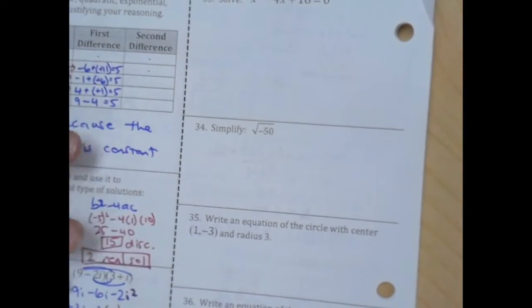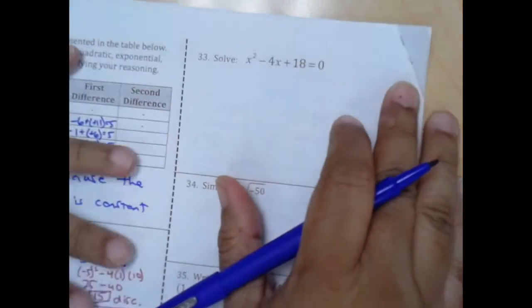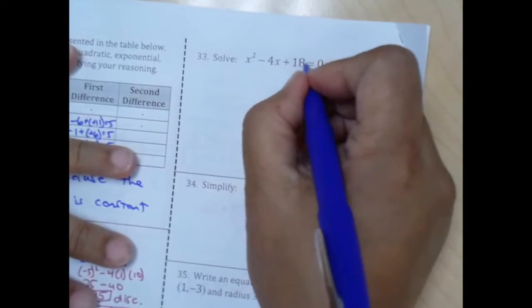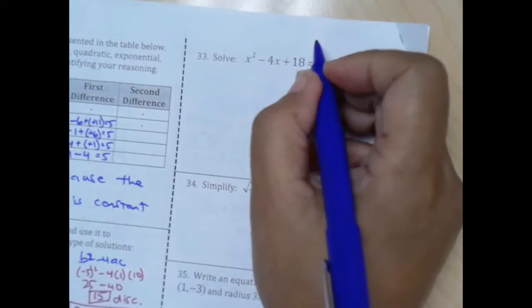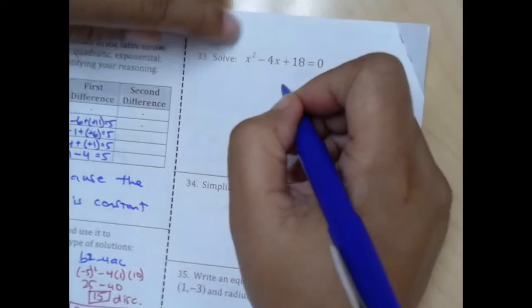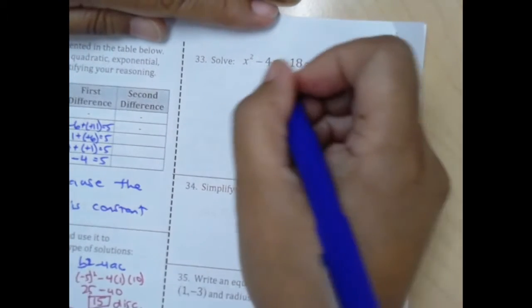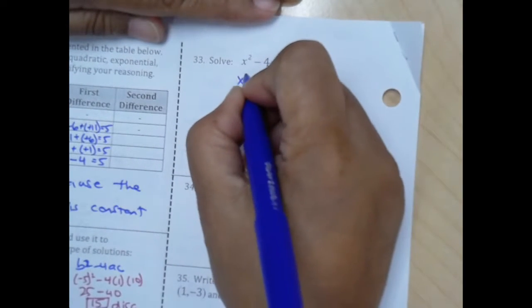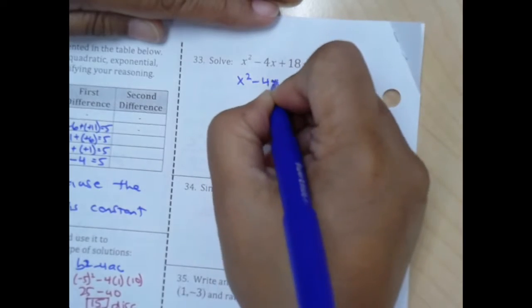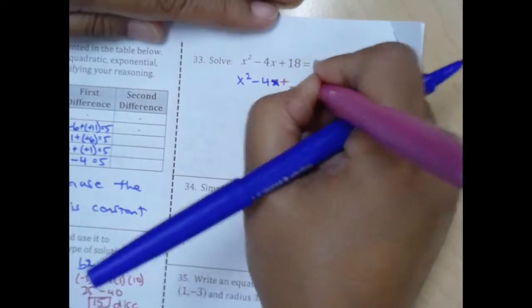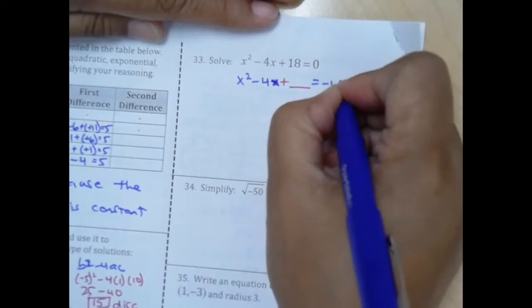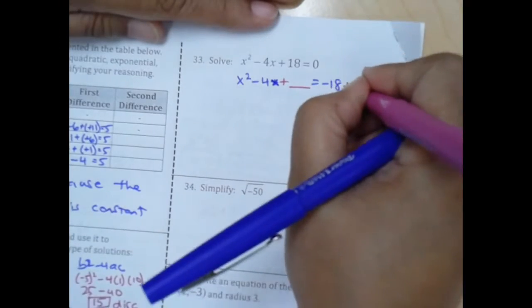All right, let's go ahead and take a look at this one right here. We can solve it any way we want. Now, factoring is actually not going to work. So you can use the quadratic formula, or you can complete the square. I'll go ahead and complete the square since the last one that we just did was using the quadratic formula. This is using the plus blank. If I move the 18 over, it's going to be negative.